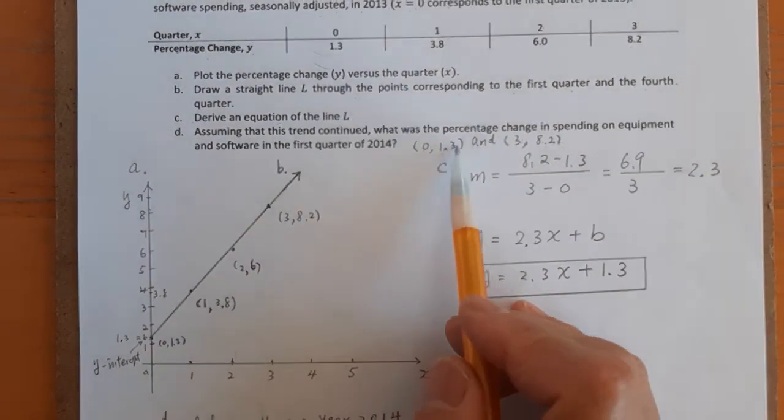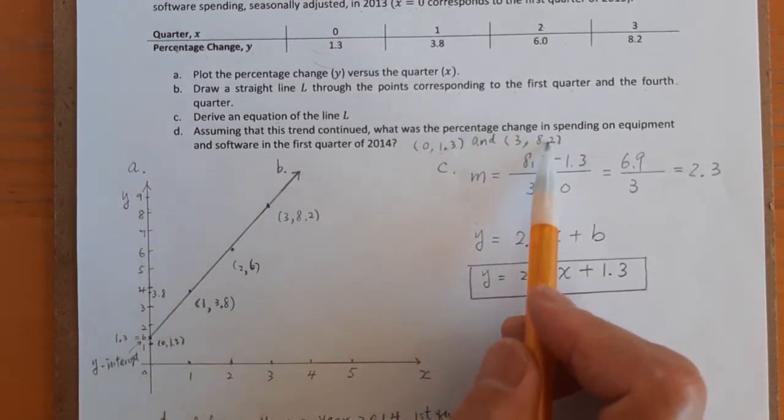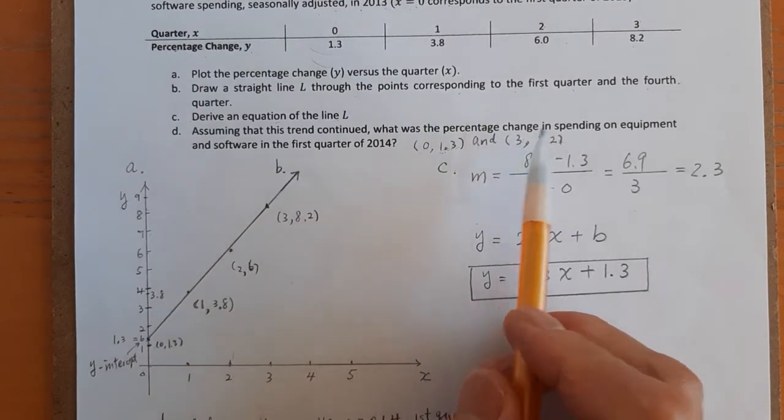If you do 1.3 minus 8.2, then the denominator must also be 0 minus 3.